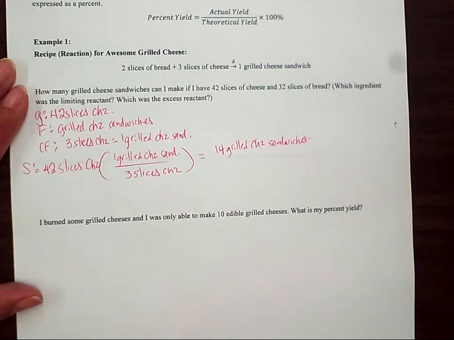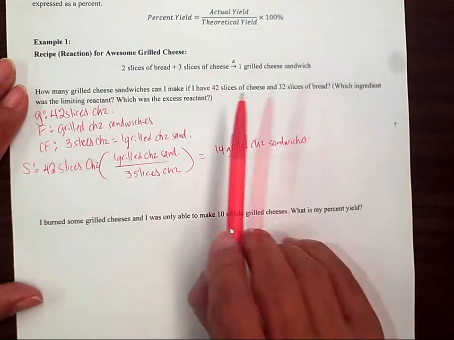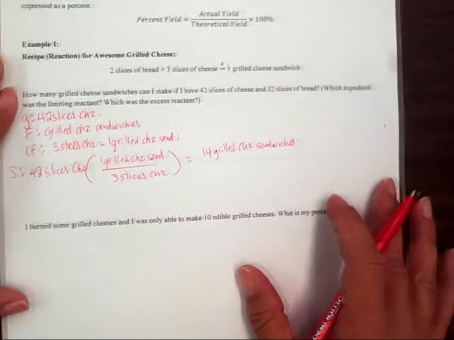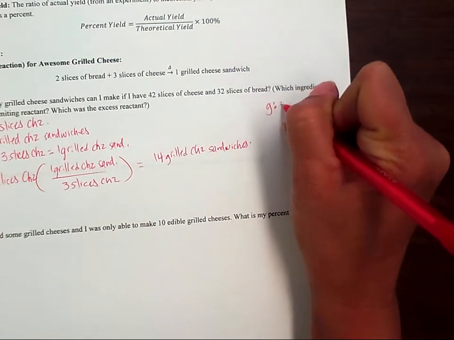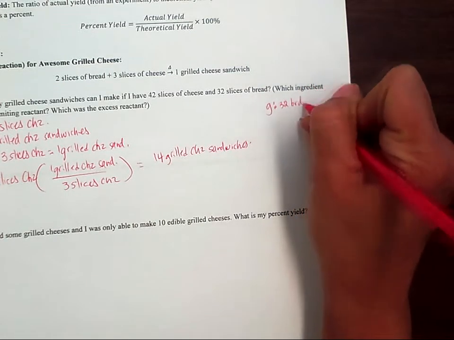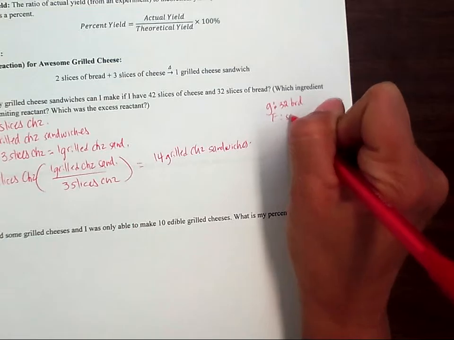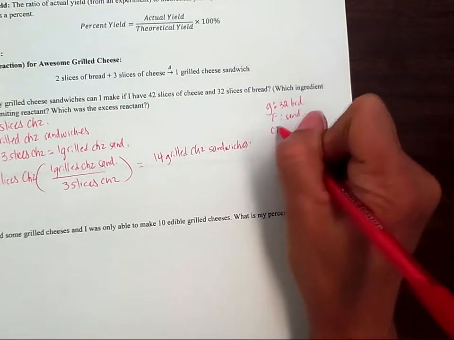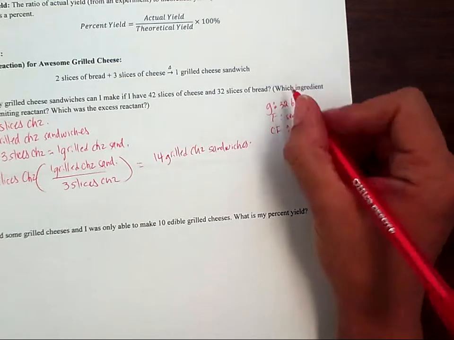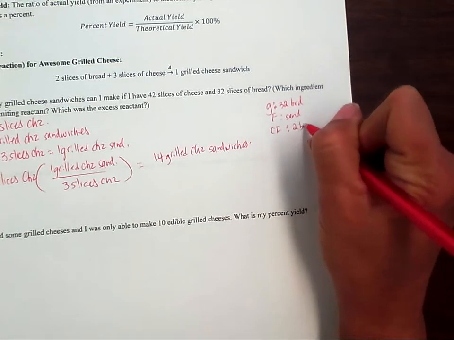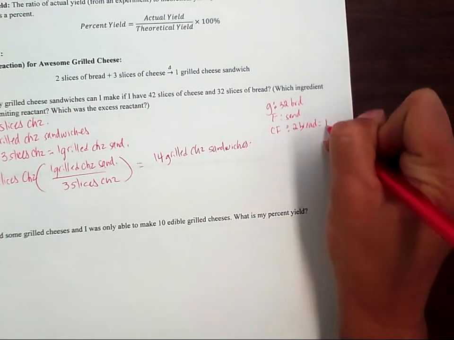Okay, now if we had 32 slices of bread, we'll do this over here. If the given is 32 bread, we're trying to find sandwiches. The conversion factor is for every 2 bread equals 1 sandwich.